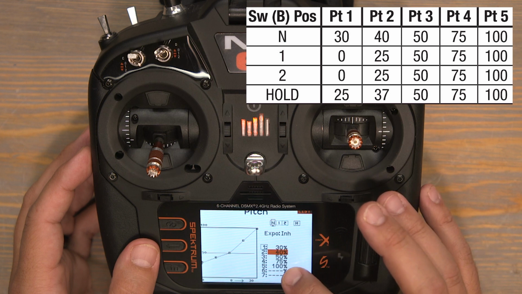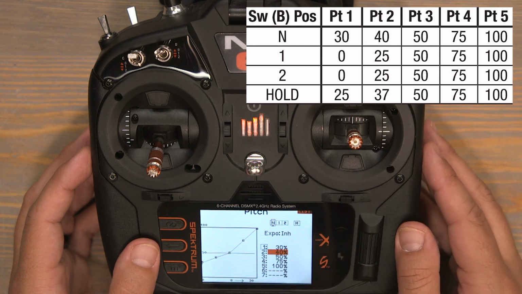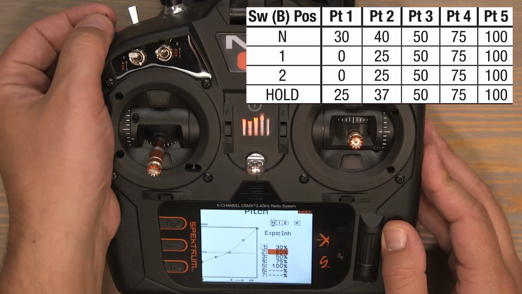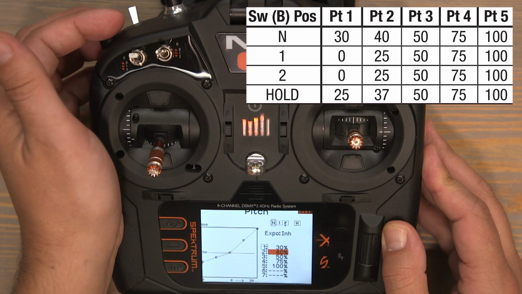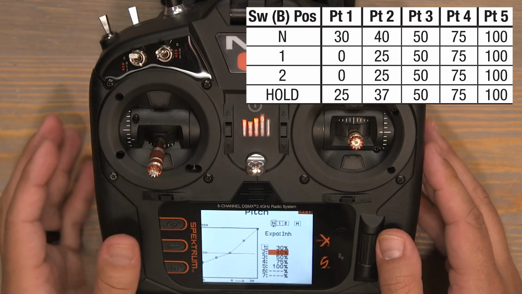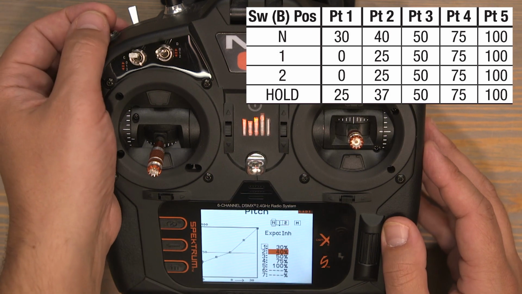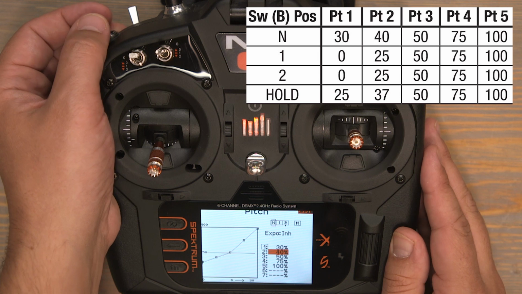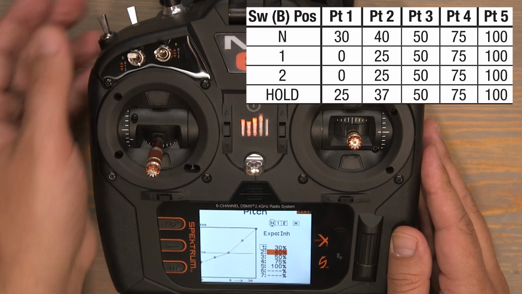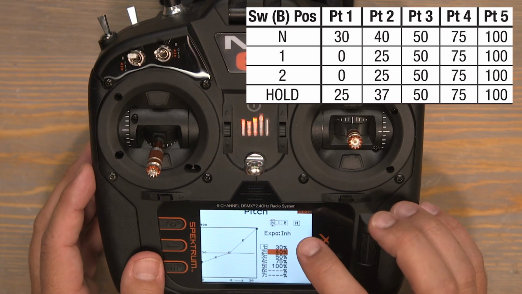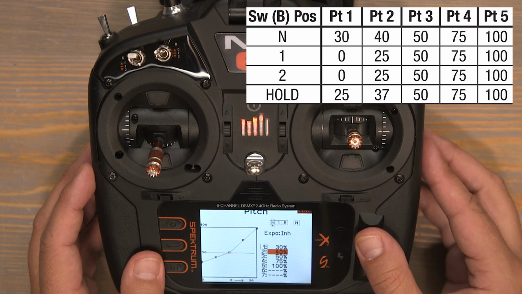Positions 3, 4, and 5 are already set to where they need to be, along with positions 1 and 2. They are already set from the factory where we need them, so we don't need to do any more adjustment to the pitch curve. And flight modes position 1 and 2 are already set to where they need to be from the factory, so we don't need to adjust those. However, we do need to adjust the hold position.